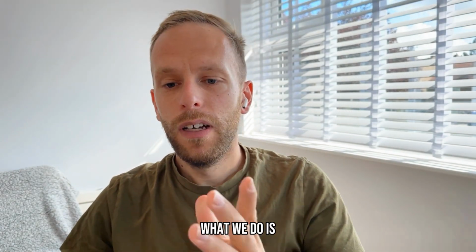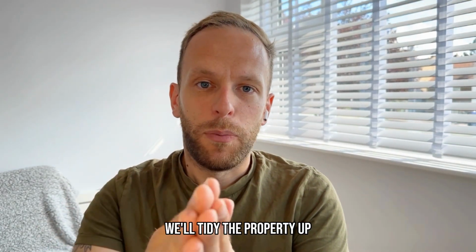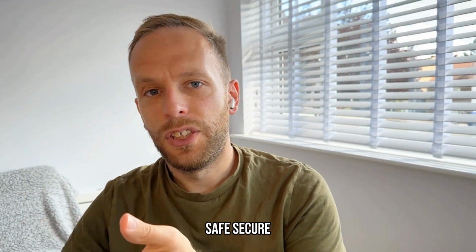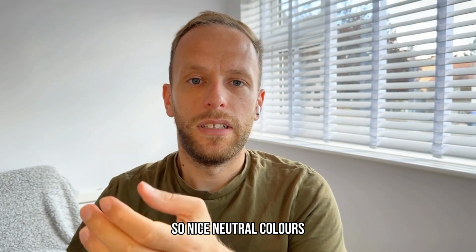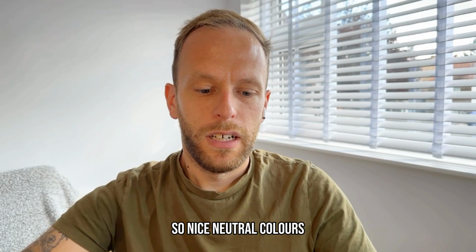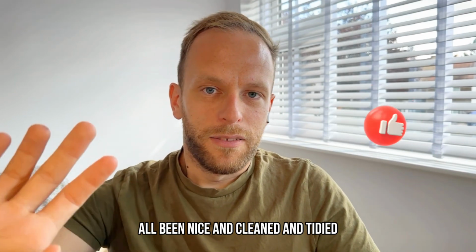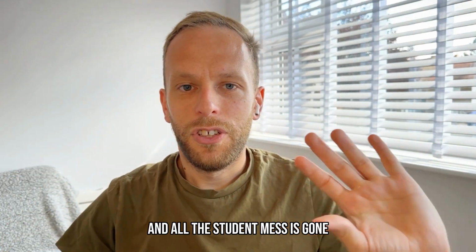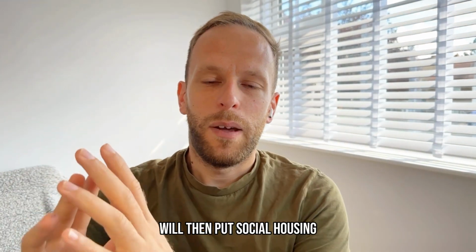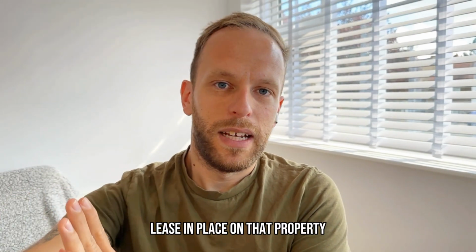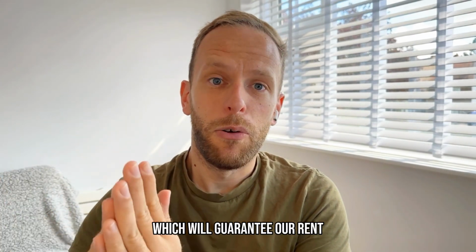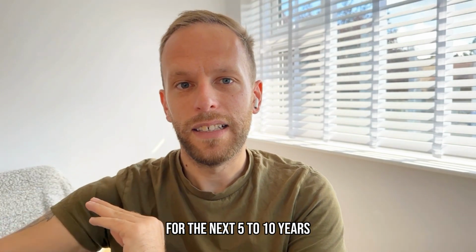What we do is we'll tidy the property up, get it up to a nice, safe, secure, clean environment, so nice neutral colours, nice carpet, all the kitchens nice and cleaned and tidied and all the student mess is gone. We'll then put a social housing lease in place on that property, which will guarantee our rent for the next 5 to 10 years.